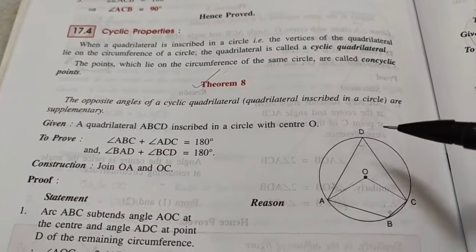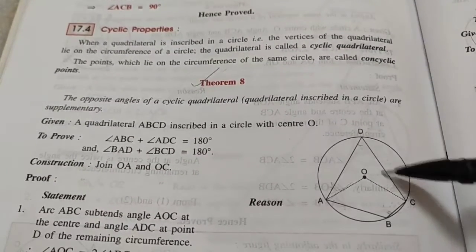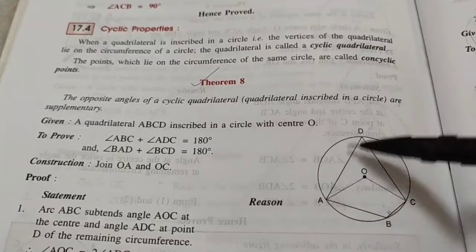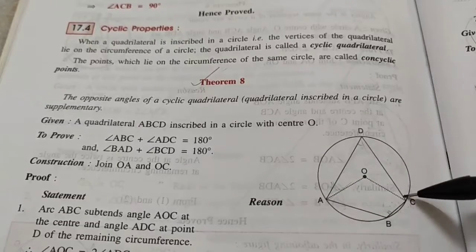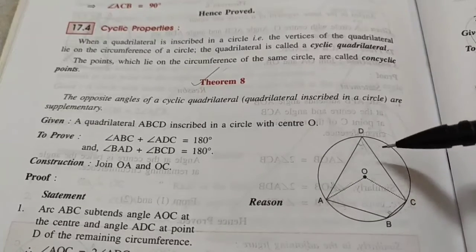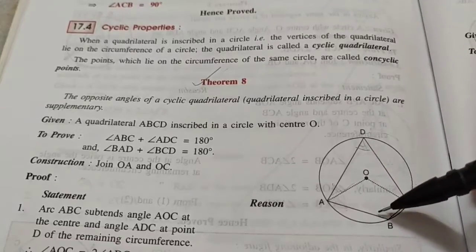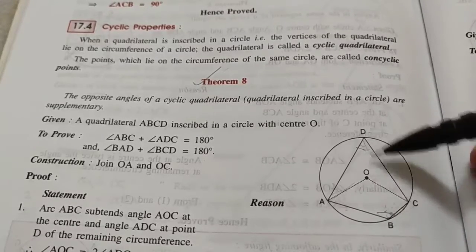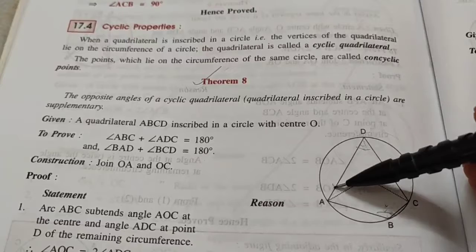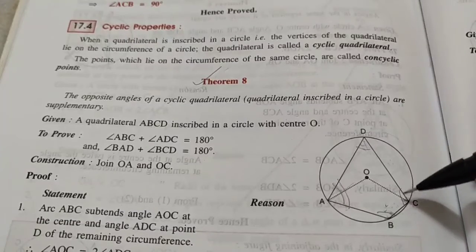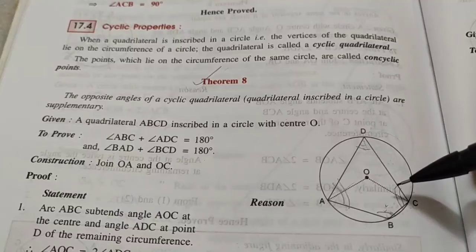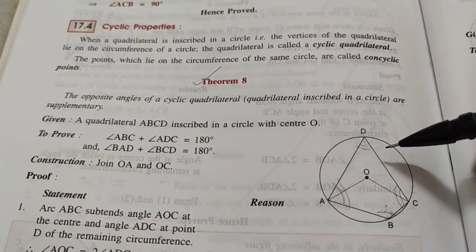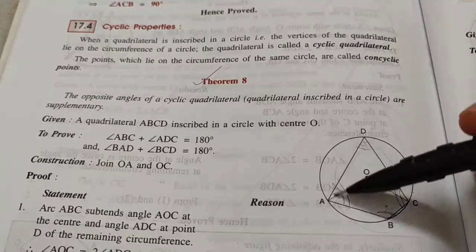Next, theorem number 8. If I have a cyclic quadrilateral, that is a quadrilateral with 4 sides, and the 4 vertices are on the circumference of a circle, then the sum of the opposite angles will be 180. So they are supplementary. So this plus this is 180. Similarly, this plus this will be 180. Now we know that for any ordinary quadrilateral, the total is always 360.